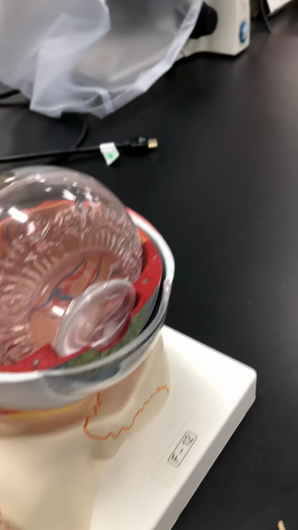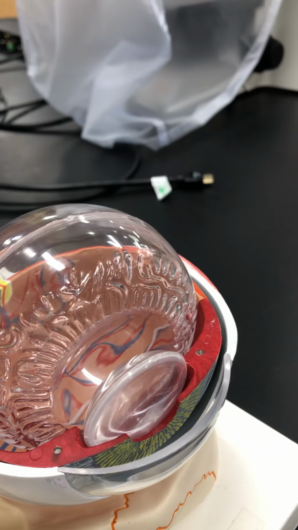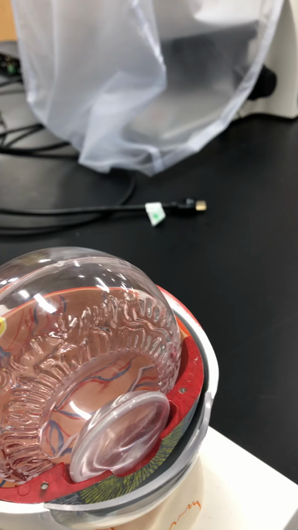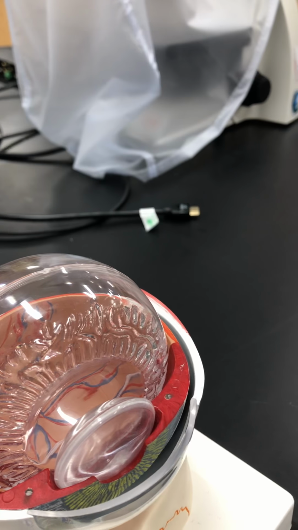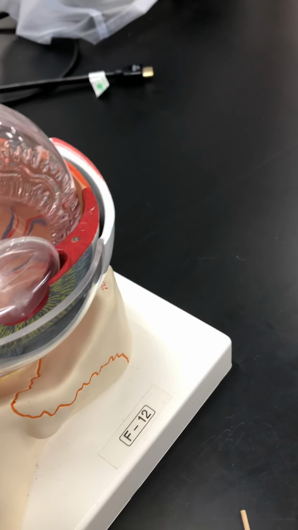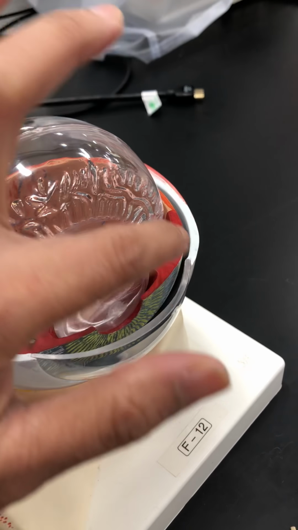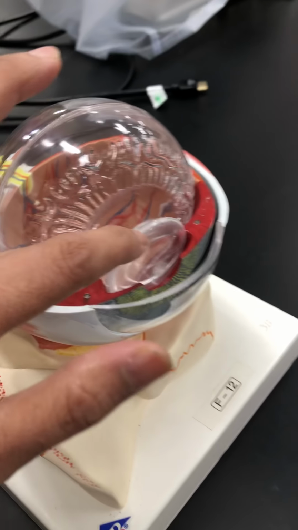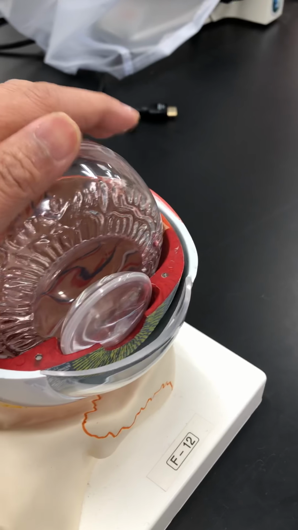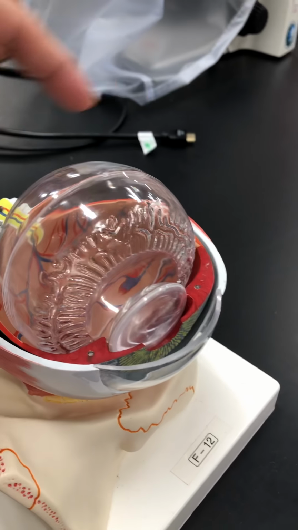And then number 9, I am referring to the cavity on this part. Okay, name the cavity. And then number 10, I am referring to the cavity on this part. Name the cavity on this part.